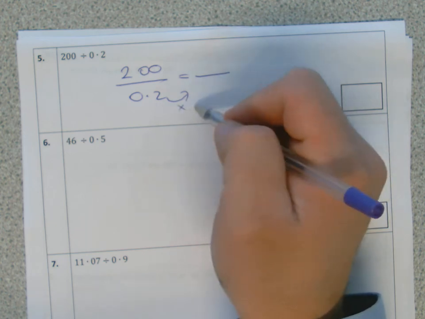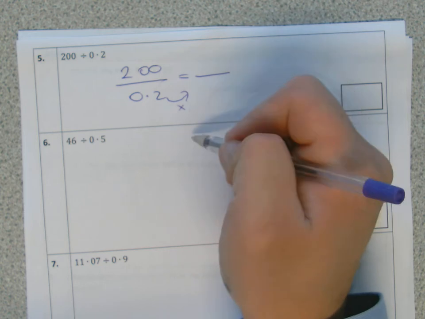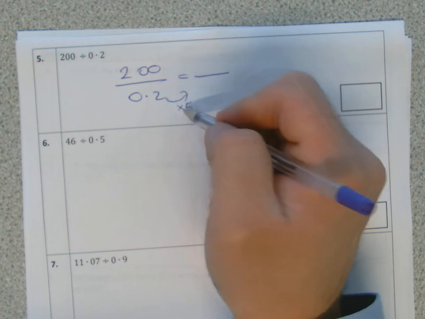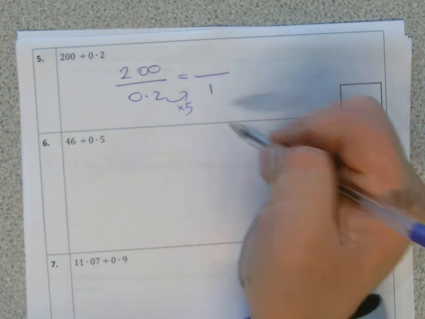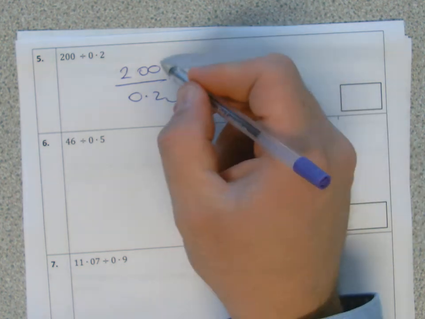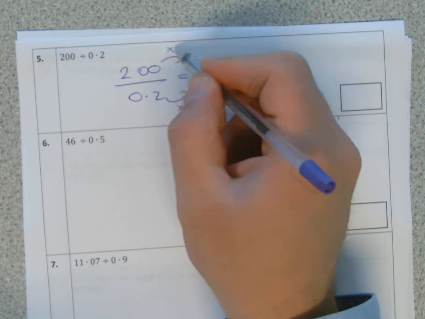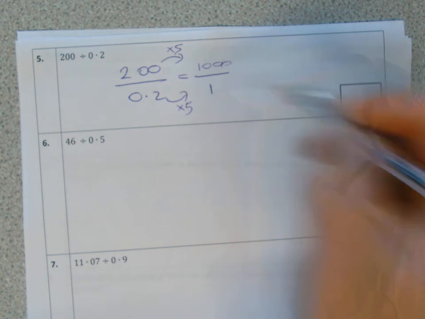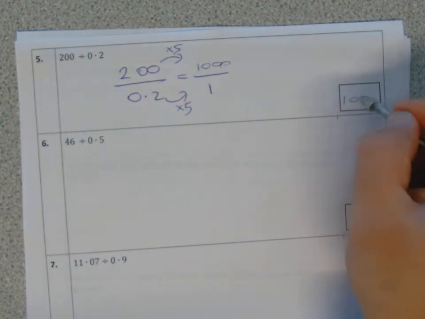If I times it by 10, I'd get 2, wouldn't I? Or you could times it by 5, because 0.2 times 5, if you think of it, is just 1. Right? But of course, if you times the bottom by 5, you've got to times the top by 5. So 200 times 5 is 1,000. 1,000 divided by 1 is just 1,000.